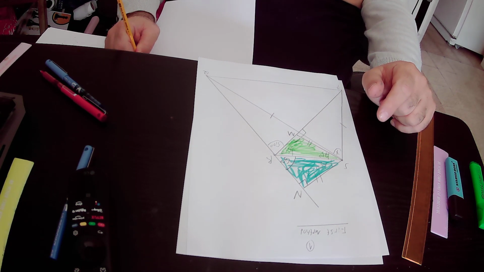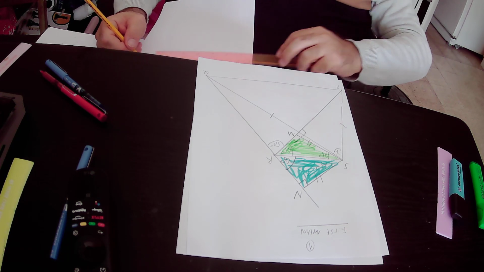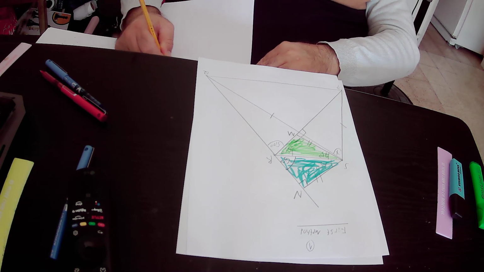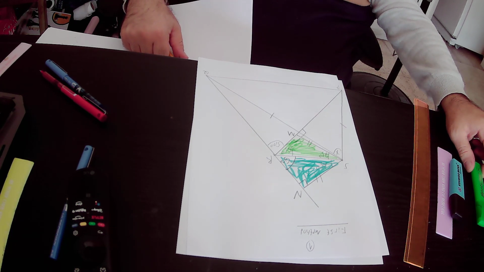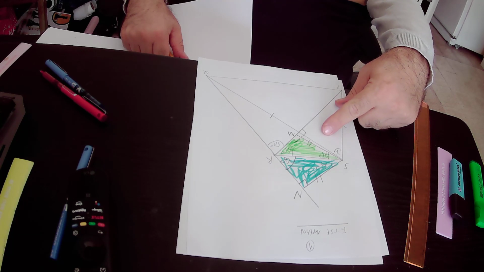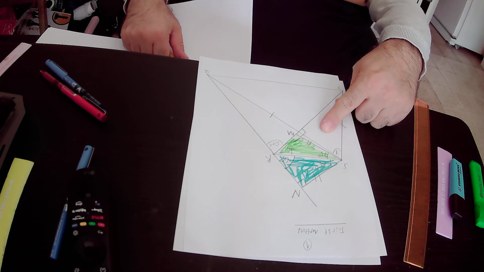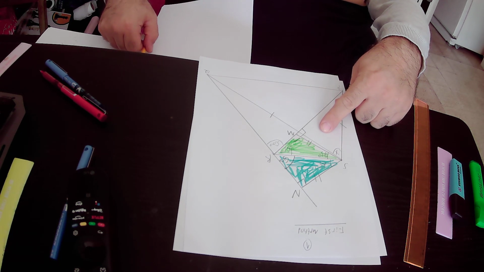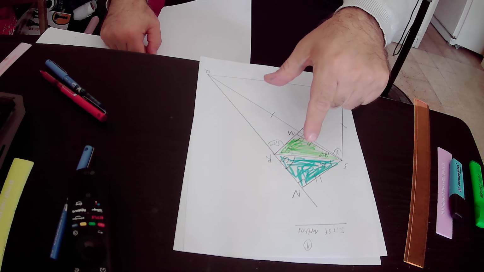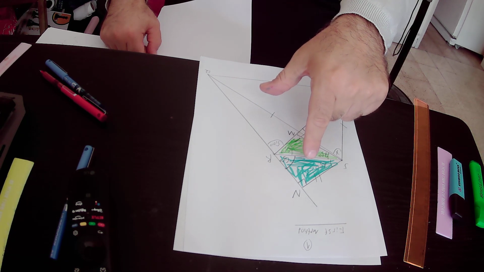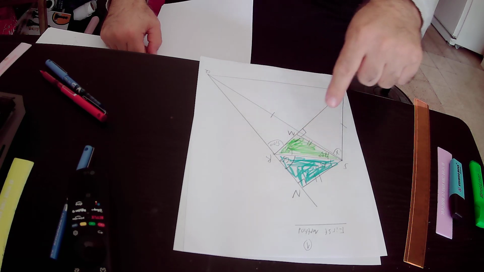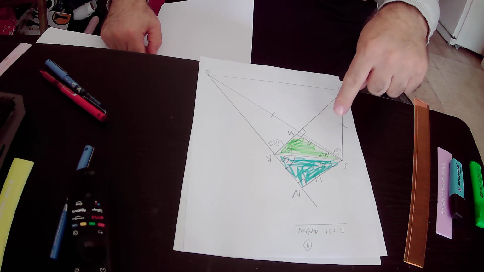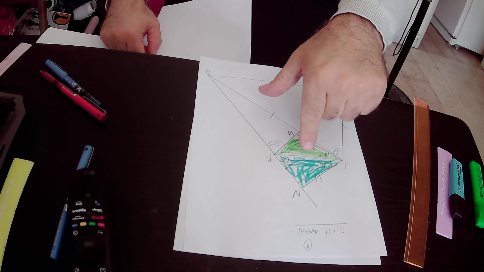And we will prove that those two triangles can go into each other. Okay, so actually we will prove that triangle SMP is congruent to the right triangle SNQ. So we'll prove that the right triangle SMP can go into the right triangle SNQ.